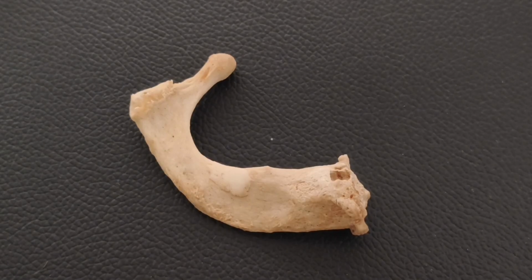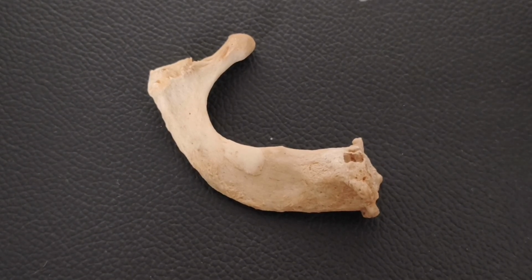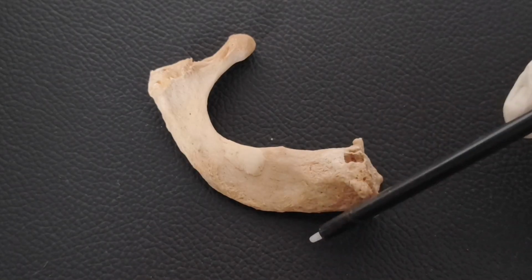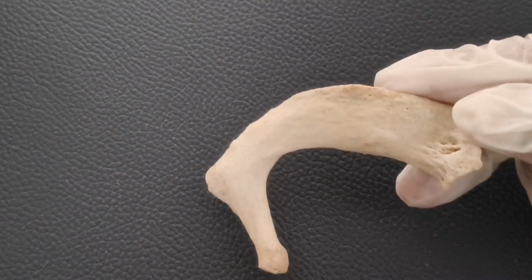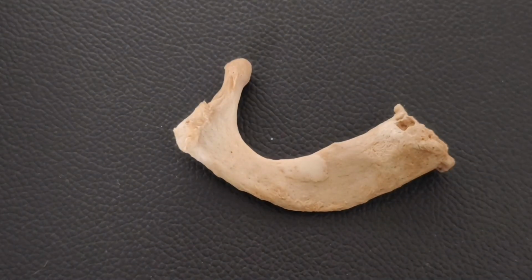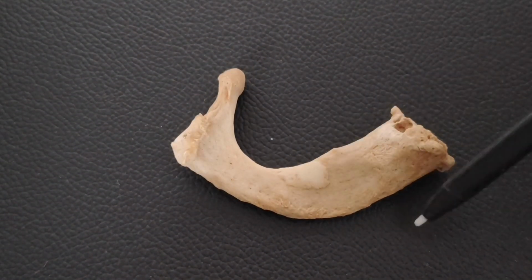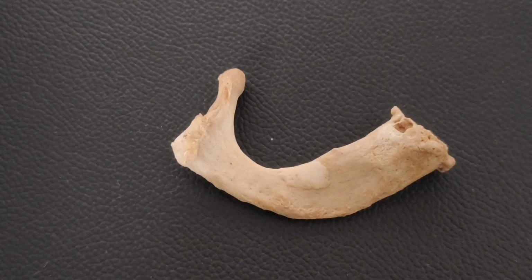Now let's learn about the shaft. The shaft of the first rib is flattened. So because of flattening, it has two surfaces, the superior surface and the inferior surface. So this is the superior surface and this is the inferior surface. Because of the flattening, it has two borders. This is the inner border and this is the outer border. So we have two borders and two surfaces.